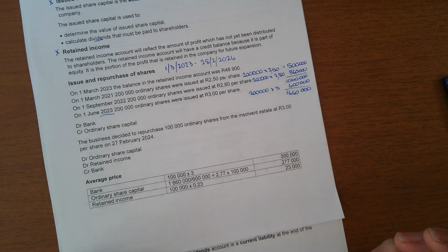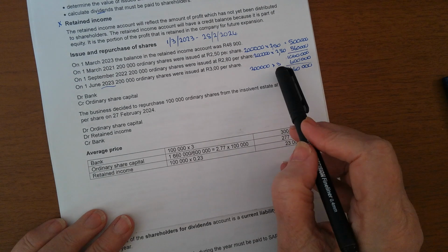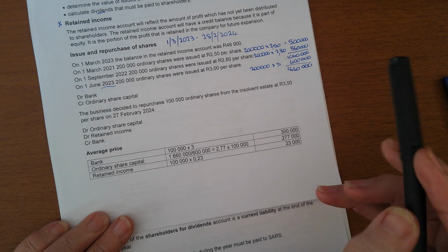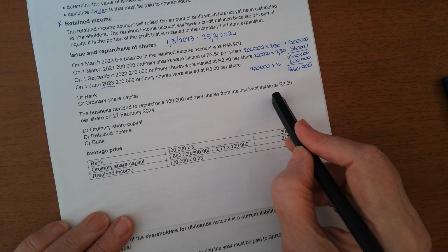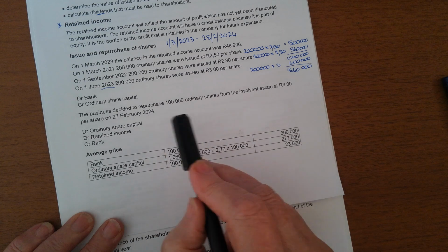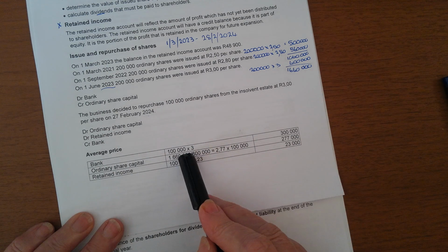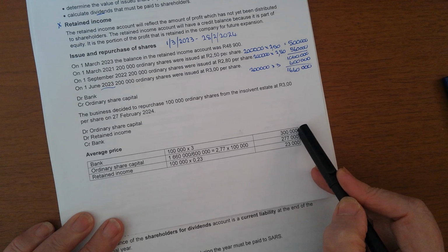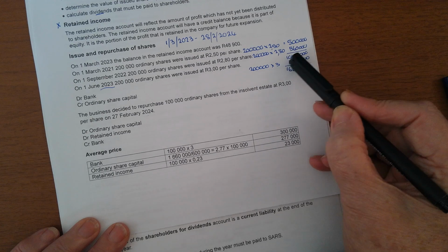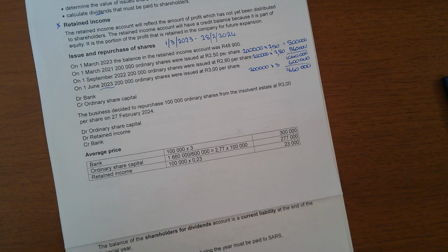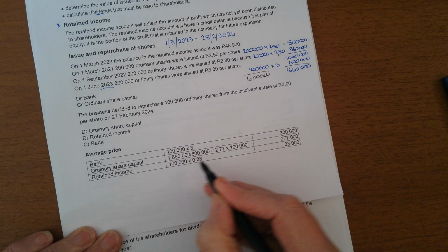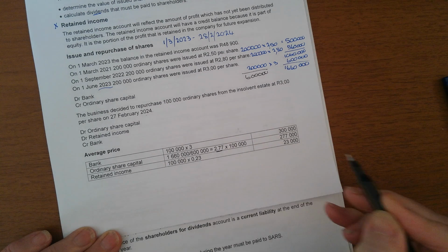Okay, so that means we are prepared to pay them back more than they originally paid for the shares. So we have to determine what the average price is. The amount that we will take out of the bank is that 100,000 shares that we want to repurchase at R3, so the bank will be reduced with 300,000. Then I will take my total capital that we calculated and divide it by the 600,000, and that will give me my average price per share.